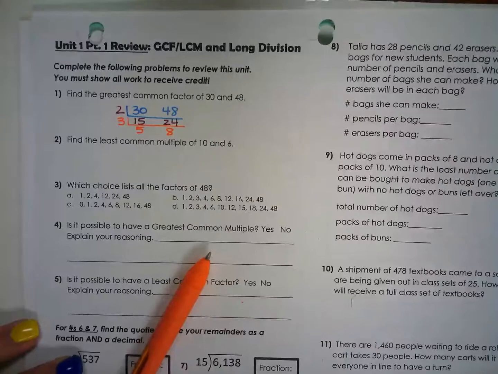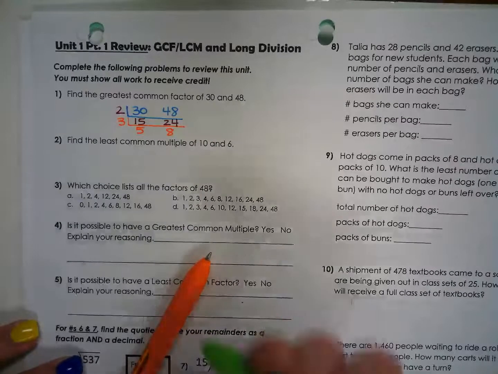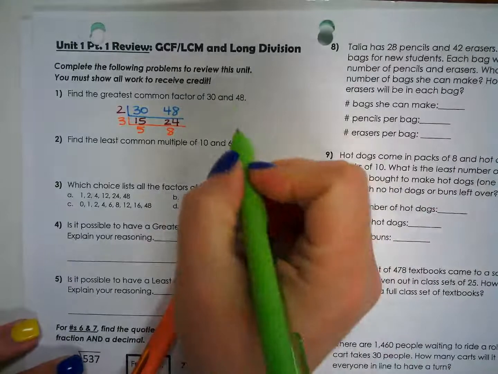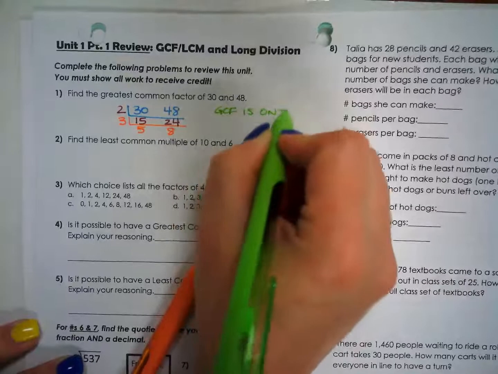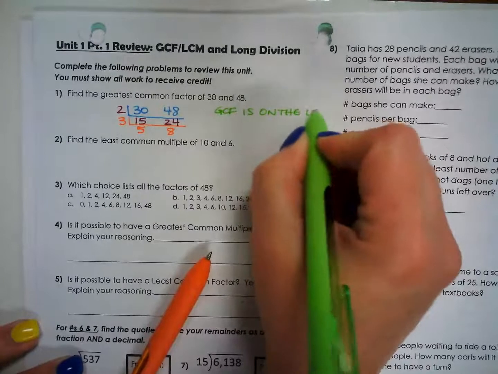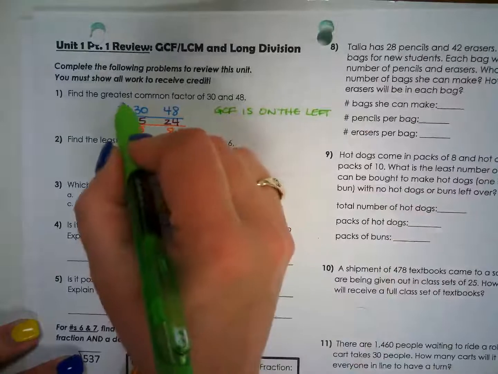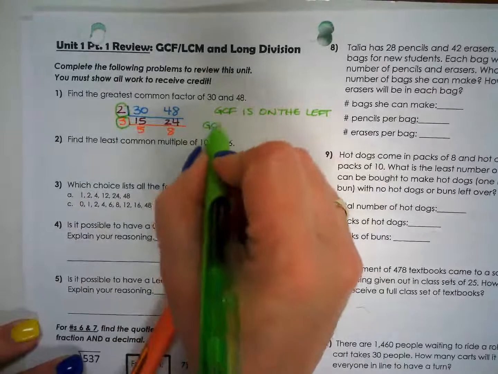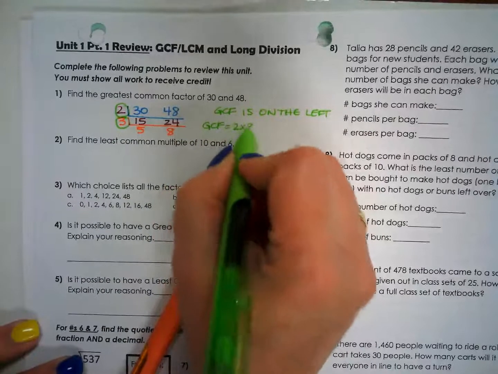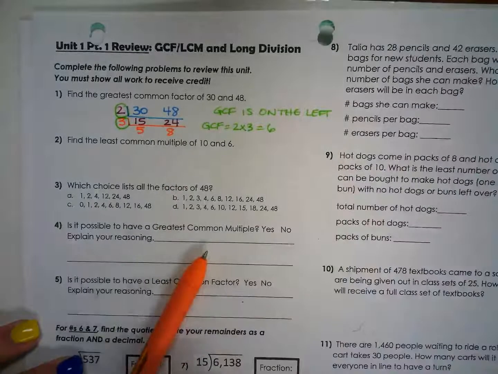So the last thing we have to do is figure out what the greatest common factor, or the GCF, is. Well, as we've said in class, the GCF is on the left. So we take all the factors that we pulled out that they shared in common, and we multiply them. So our GCF will equal 2 times 3, which equals 6.